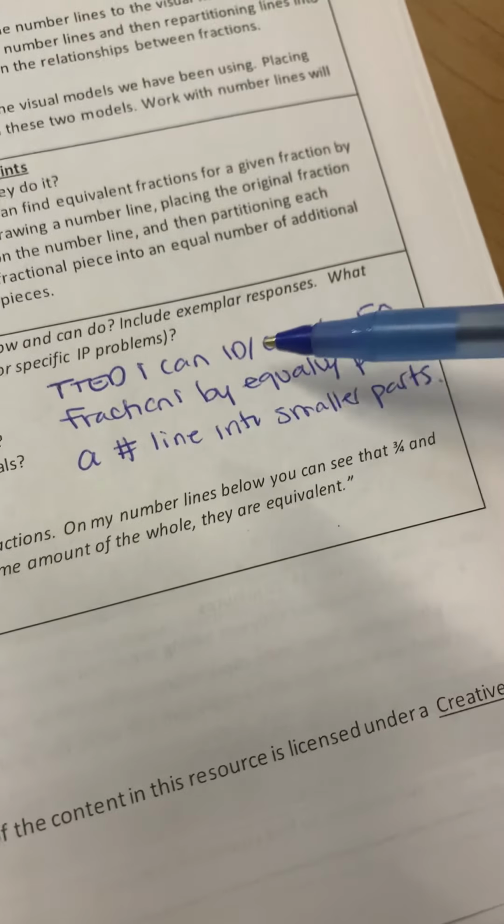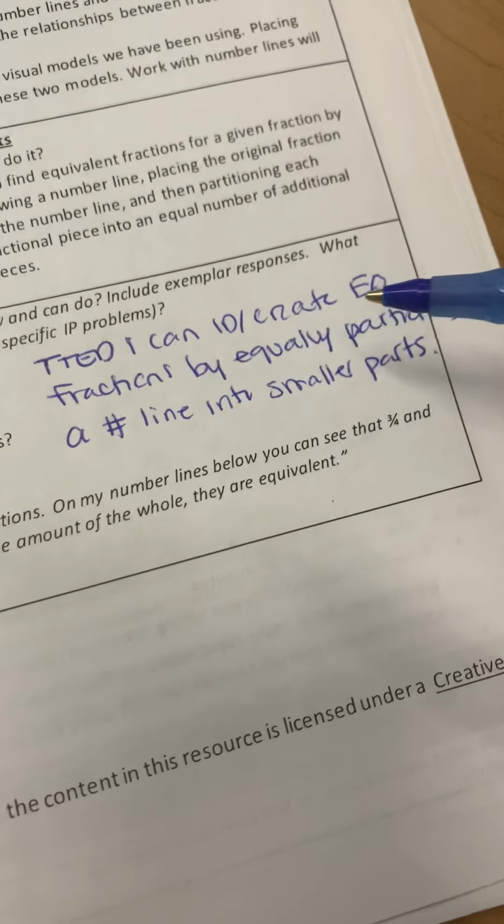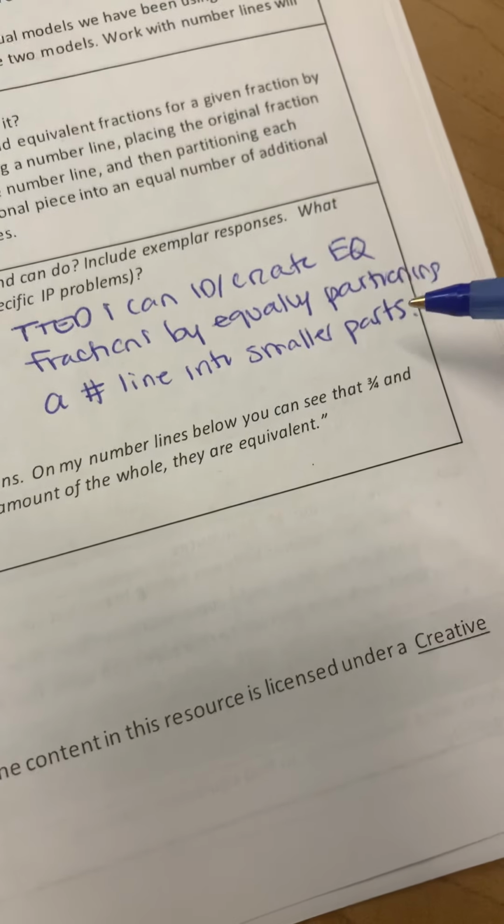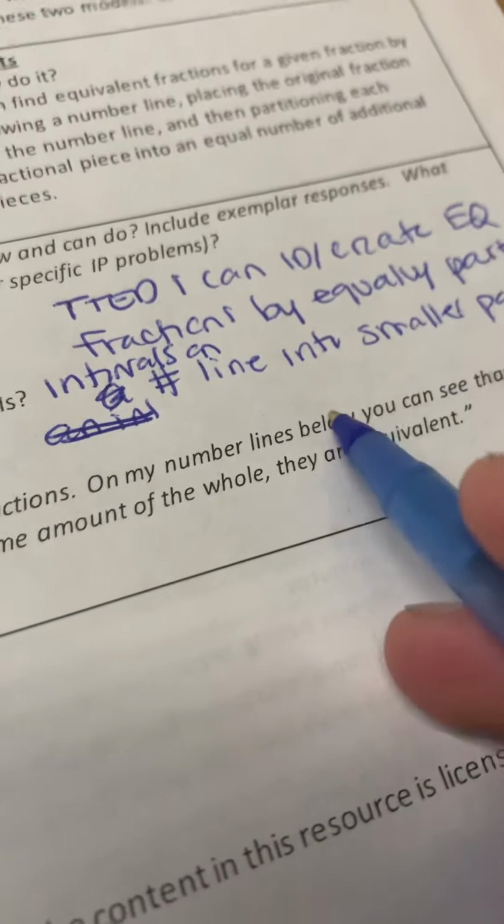Today, tomorrow, and every day, I can identify or create equivalent fractions by equally partitioning intervals on number lines into smaller parts. I added that because they're breaking the intervals up.